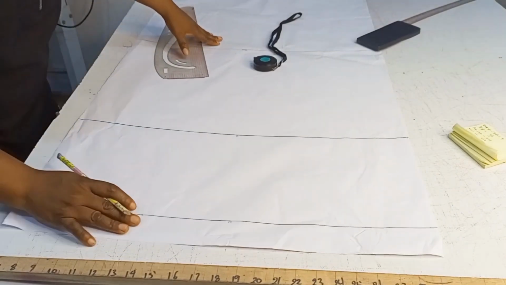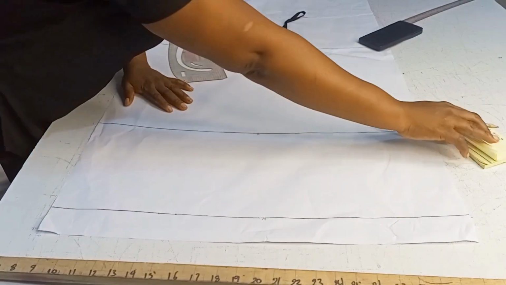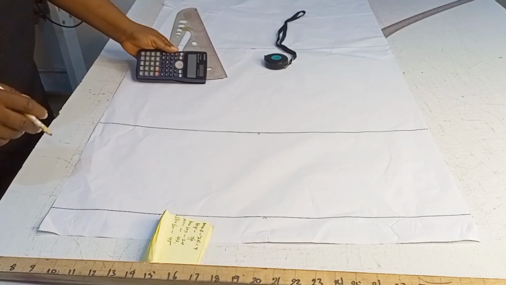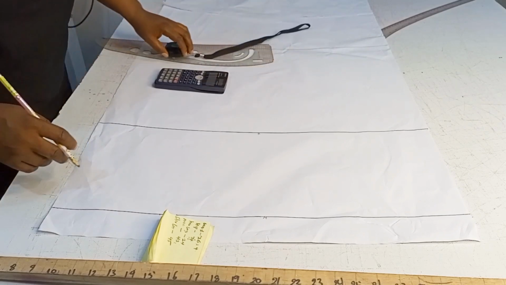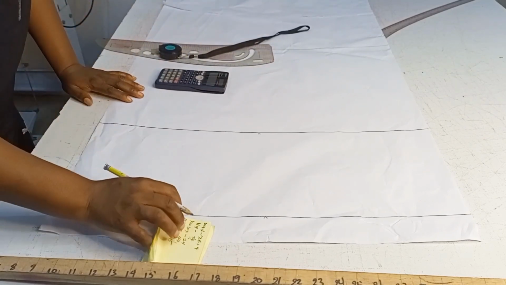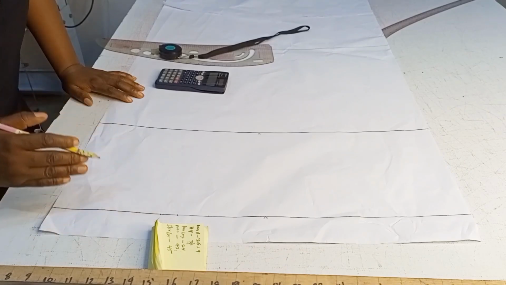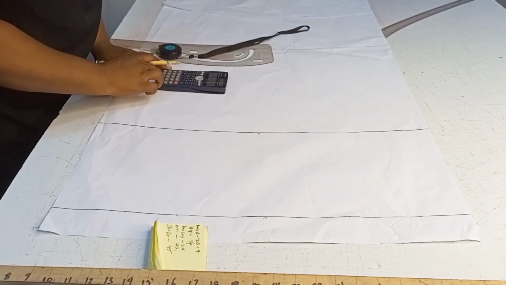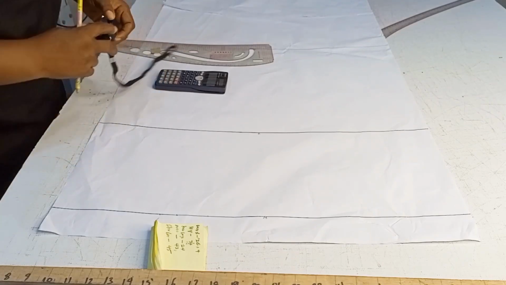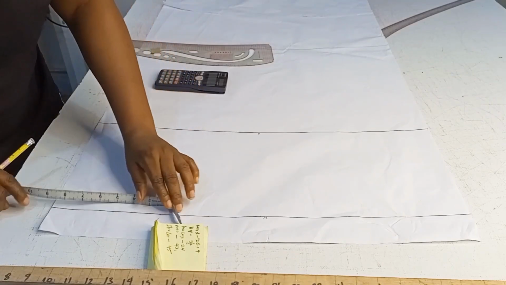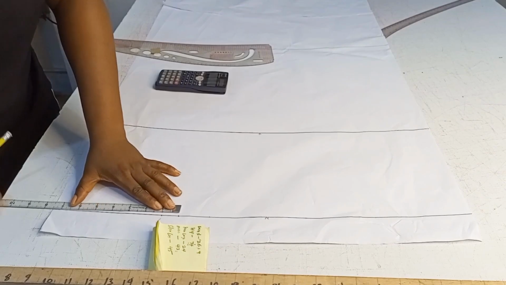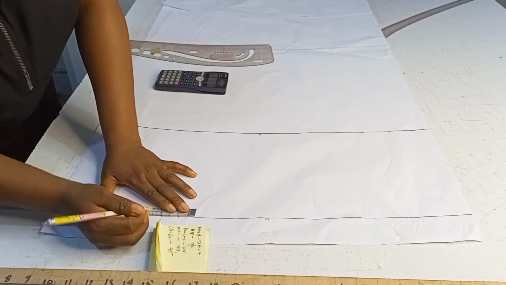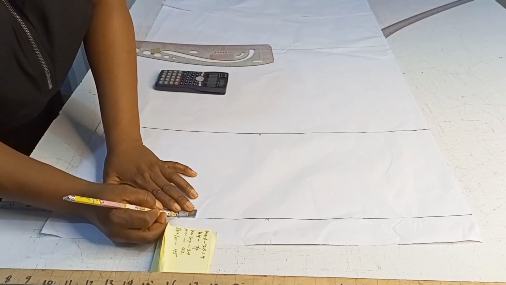On your waistline, you are going to be measuring your waist measurement divided by 4. My customer's waist measurement is 26. 26 divided by 4 is 6.5. So we'll mark 6.5 here. And then you add 1 inch for that.